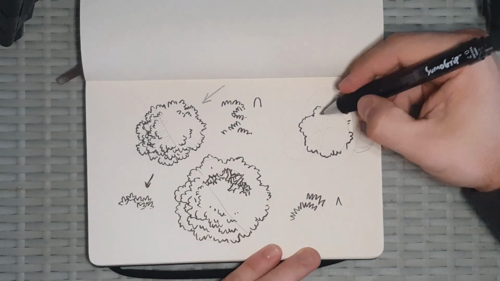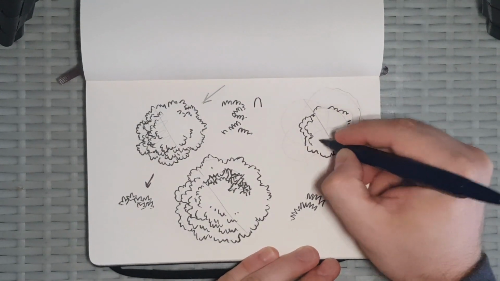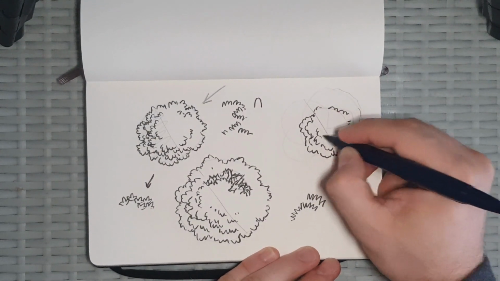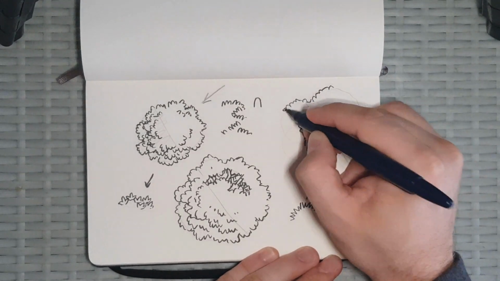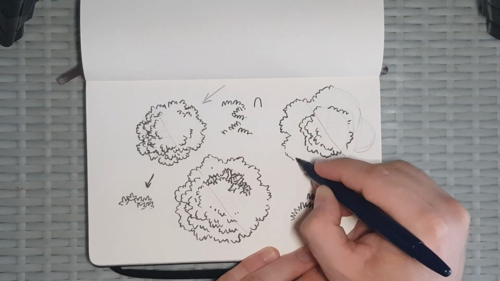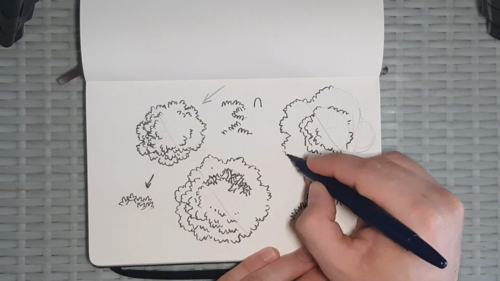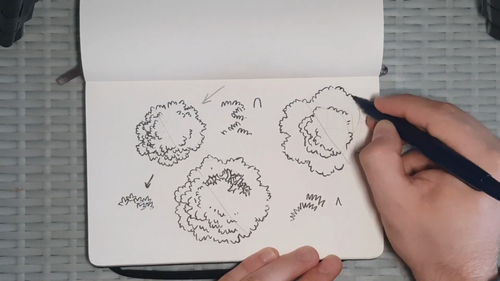And following our rule, sunlight line, this is going to be rather shadowy. And then we can follow this more interesting multi-circular border all the way around.